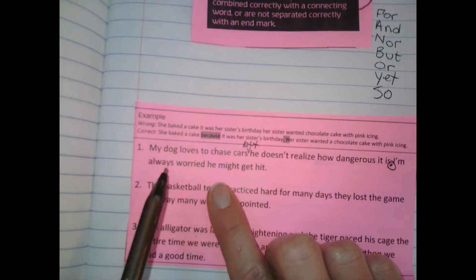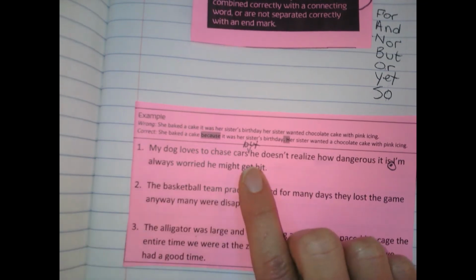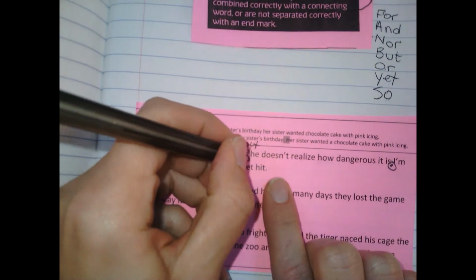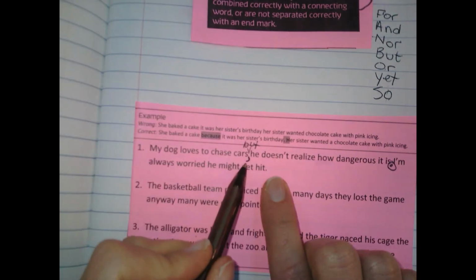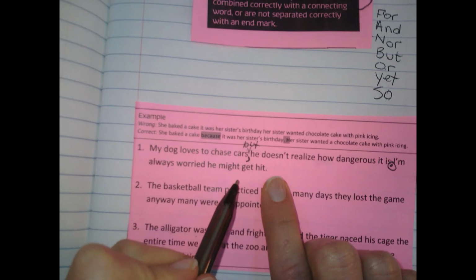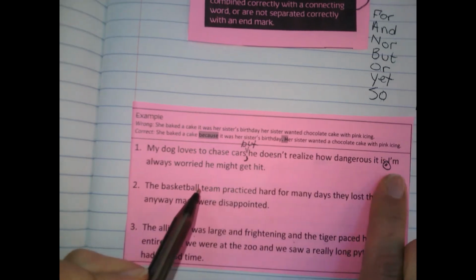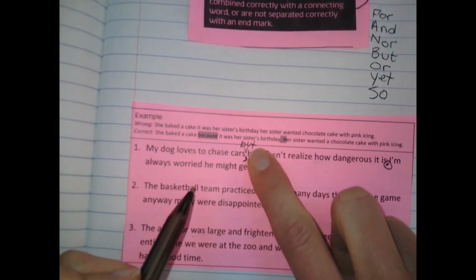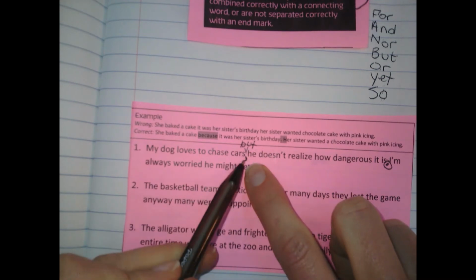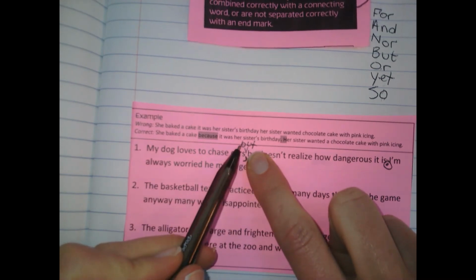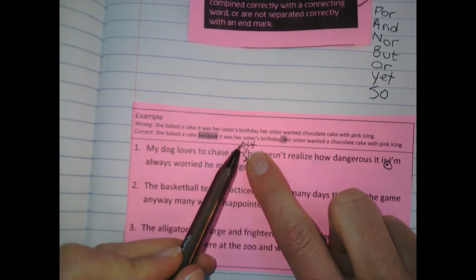My dog loves to chase cars, but he doesn't realize how dangerous it is. We need a small pause. My dog loves to chase cars, but he doesn't realize how dangerous it is. You don't need a long pause, just a short pause and a connecting word. There's Captain Comma, and yep, his fanboy But came along.